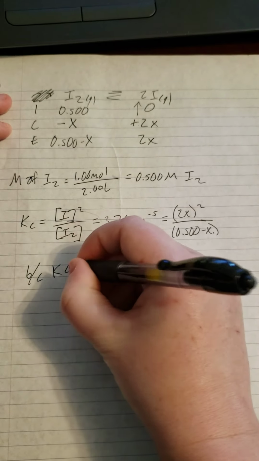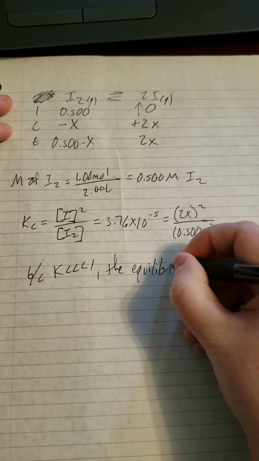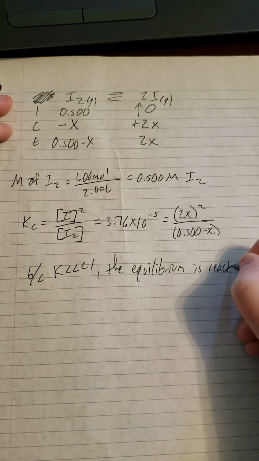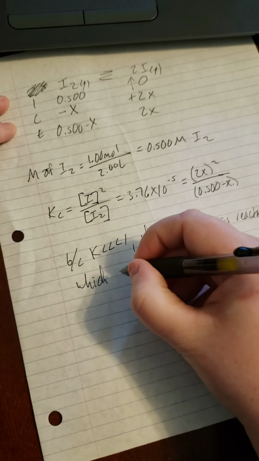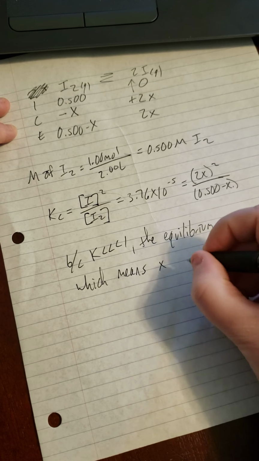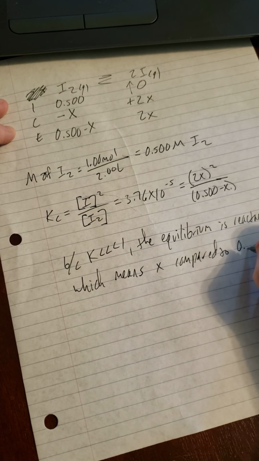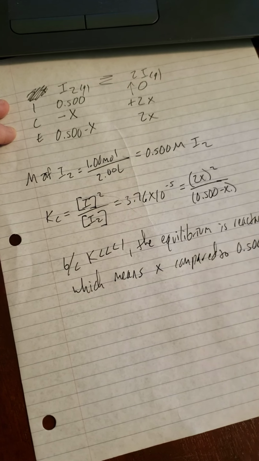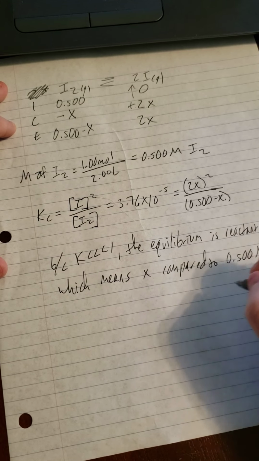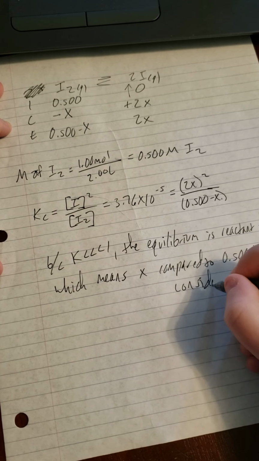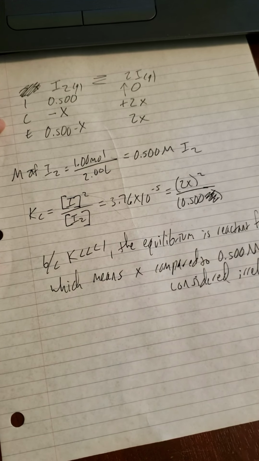because K is much less than 1, the equilibrium is reactant favored, which means x, compared to the 0.5 molar initial concentration, is considered irrelevant, which means I can do that.